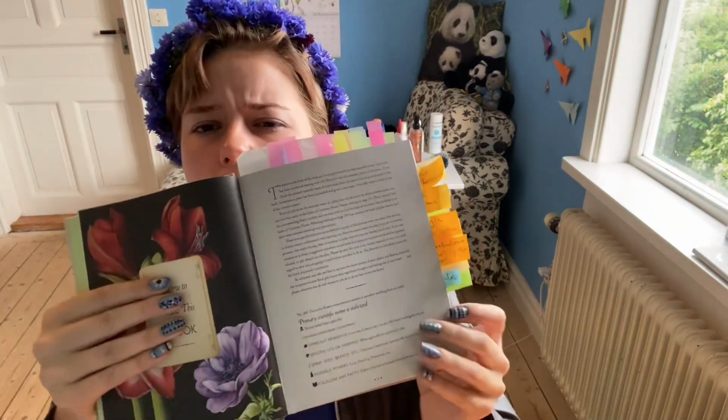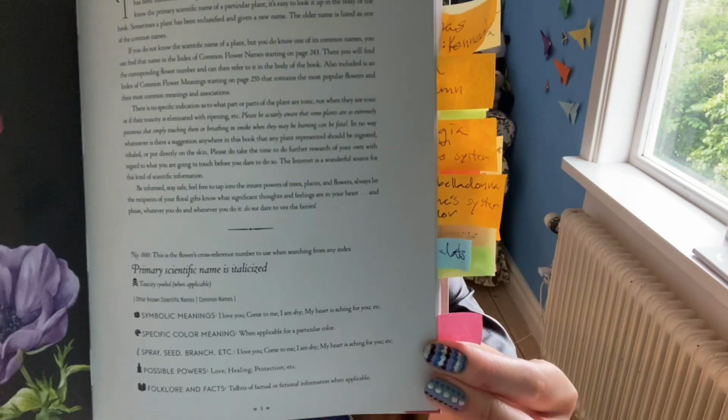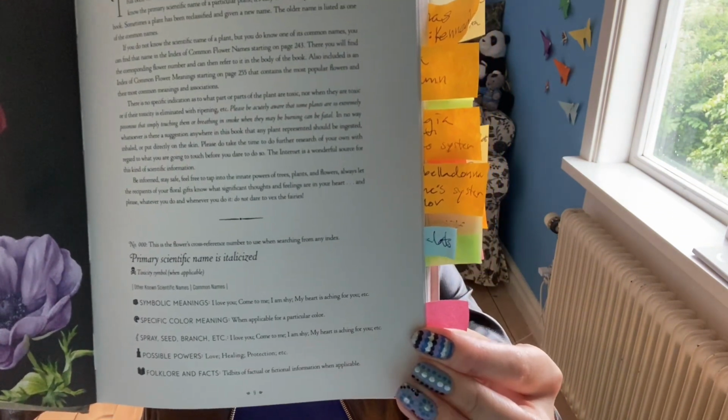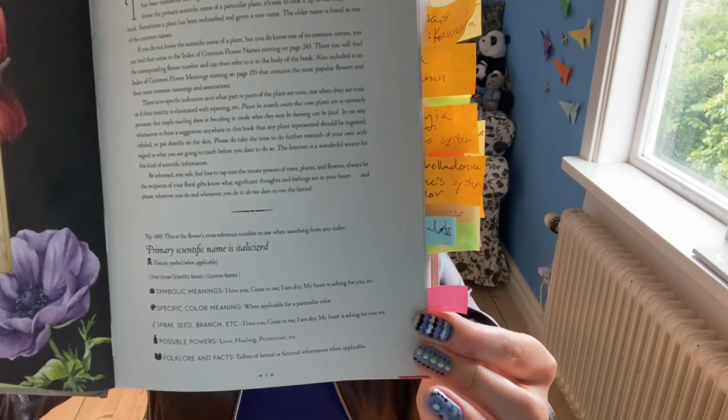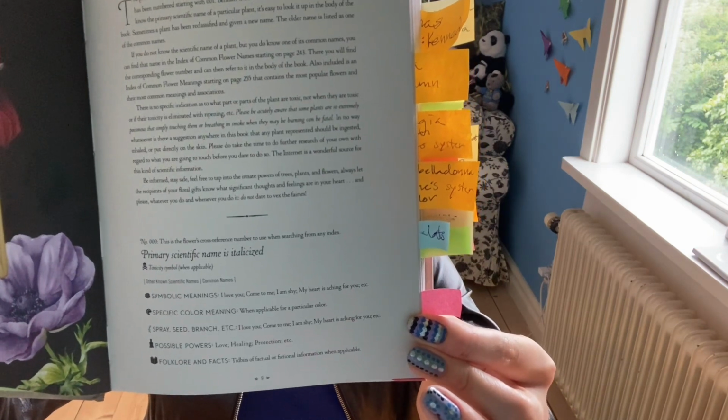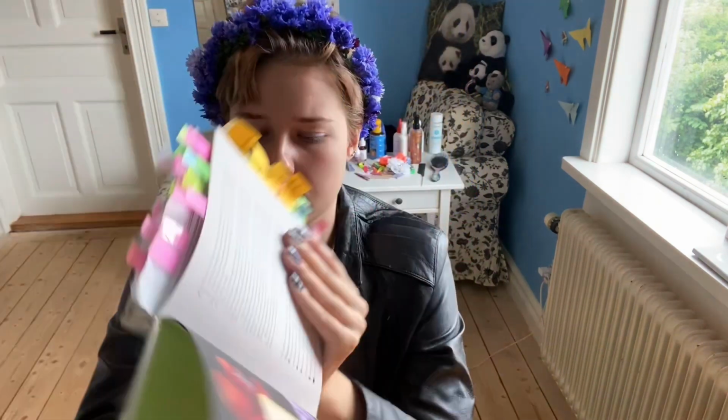And then here's an example of what each flower looks like, or how each flower will be put up.